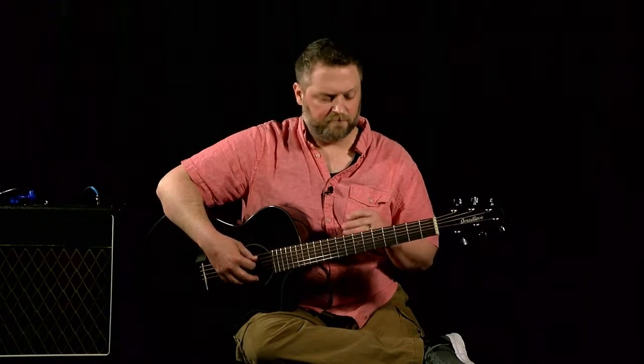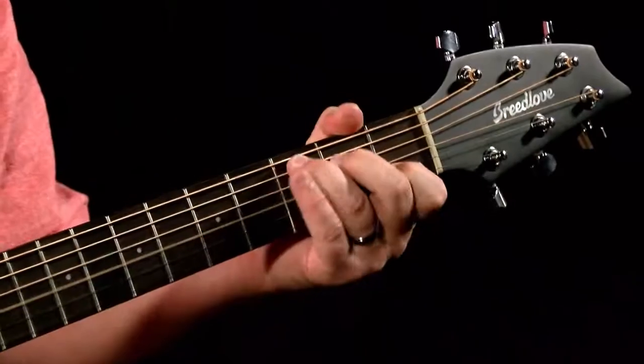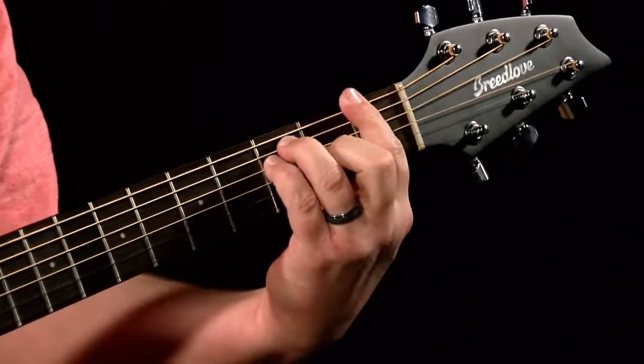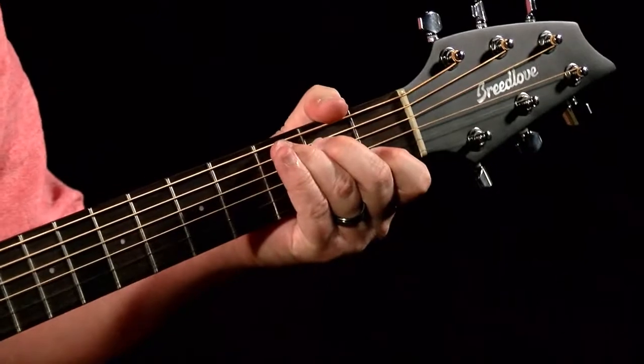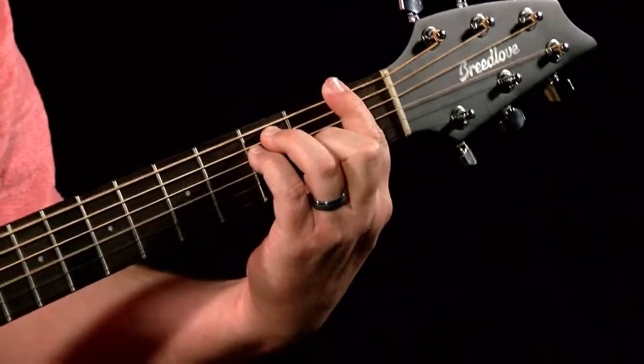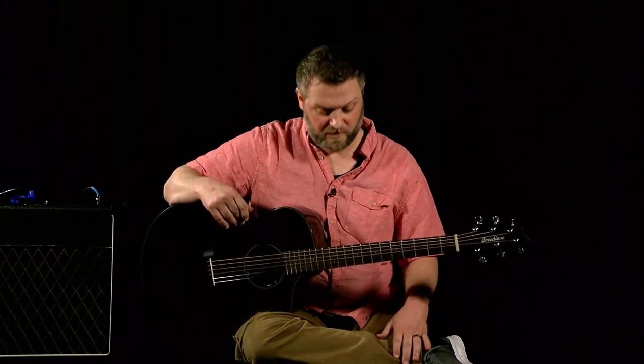Now, if you were playing the song for somebody by yourself on an acoustic guitar, just like this excellent Breedlove Black Widow that I have right now, you would just strum an open C chord, and then to F, and you would sing the lyrics to the song in such a way.